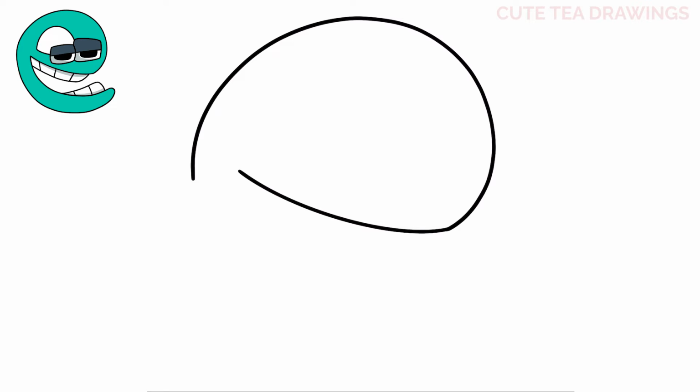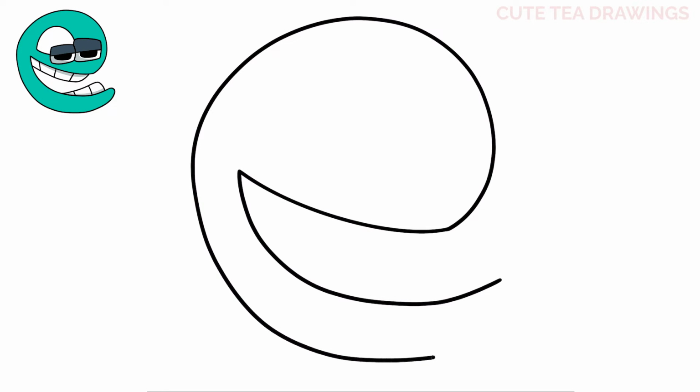Now let's hop back into the inside line and let's draw a curve down and out to the right, making it a little bit longer. And then let's do the same curve underneath. And now let's close off the end with a curve.